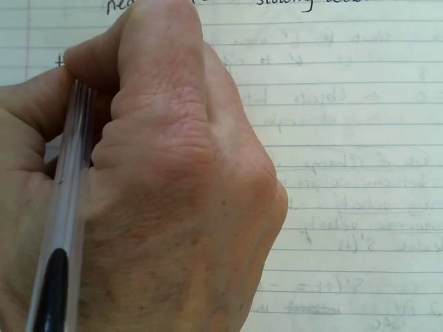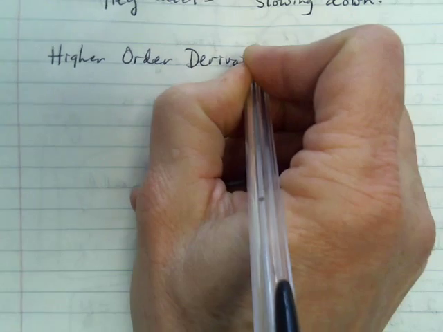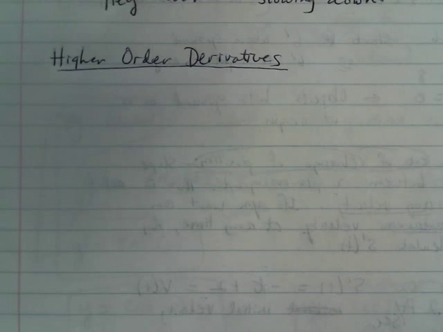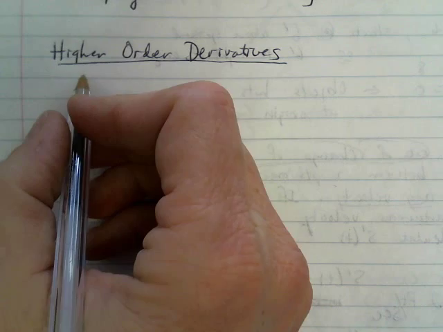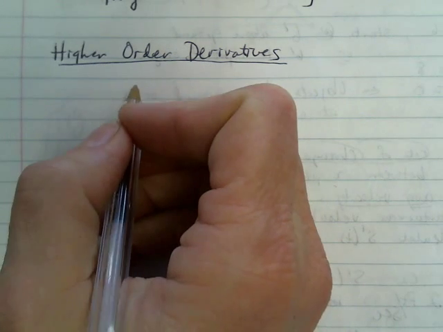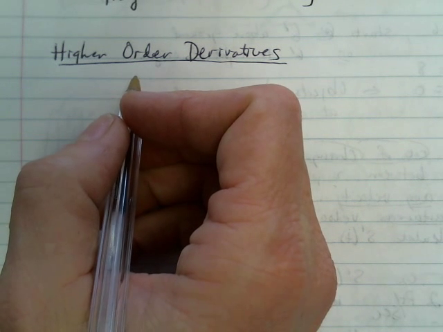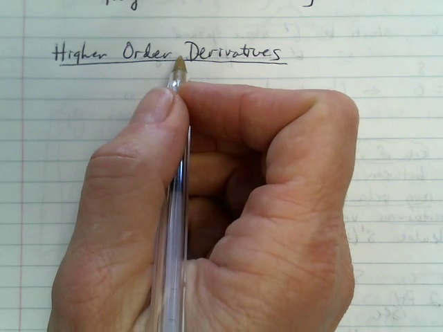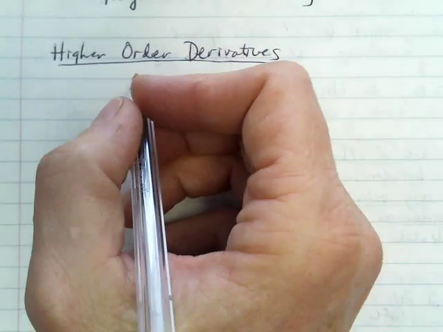Today we're going to talk about higher order derivatives. What we're going to talk about is if a function is differentiable, then we can find its derivative. And we've been doing that in class for the past several days, couple weeks. But if we want to find the derivative of a derivative, then we're finding a higher order derivative of a function.